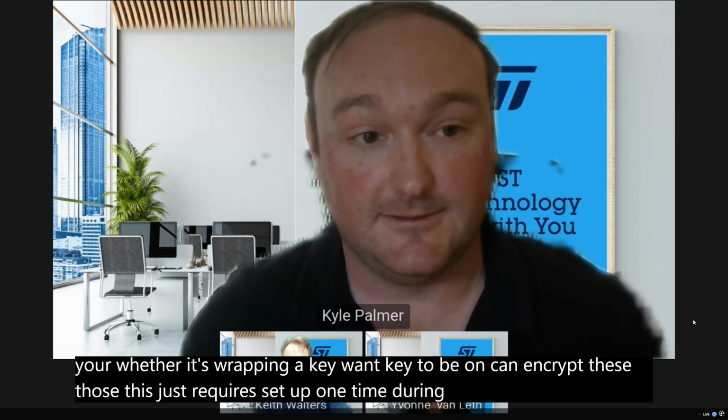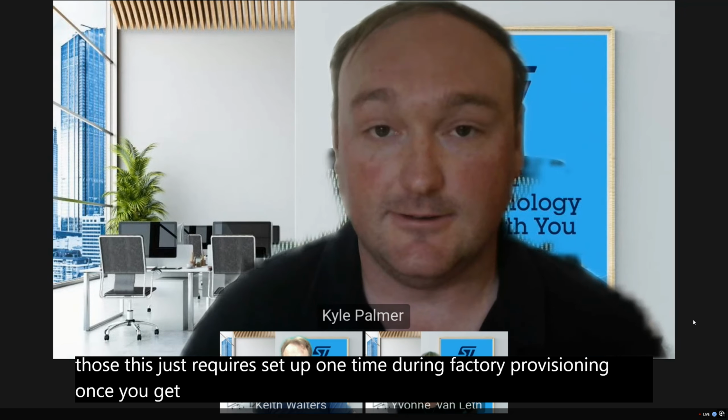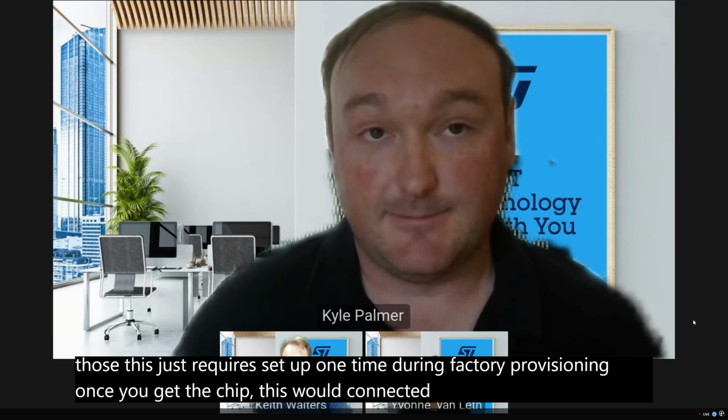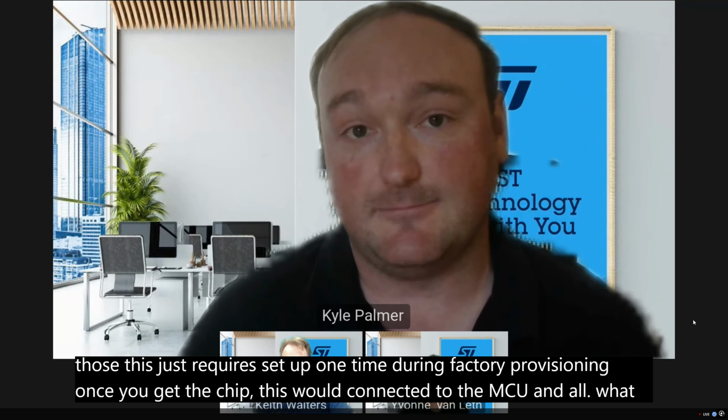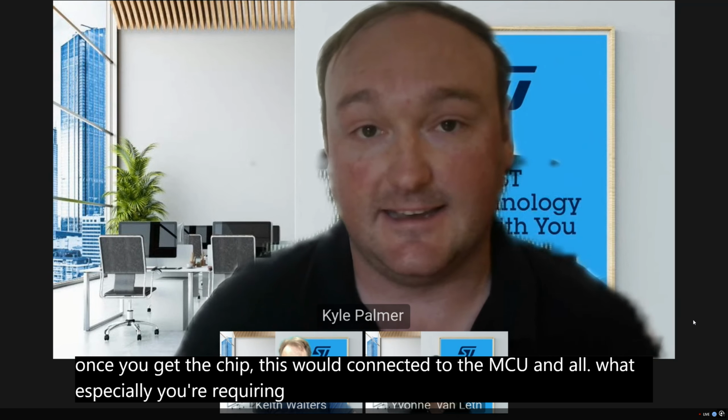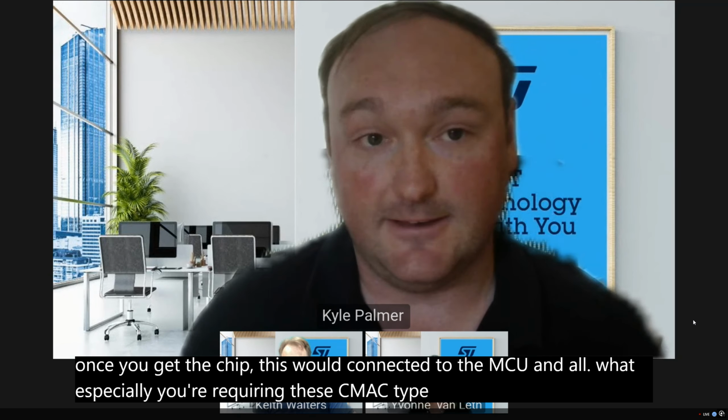Once you get the chip, this would be connected to the MCU. And also what this does, especially if you're requiring these CMAC type keys or CMAC authentication with the ST-Safe, it basically pairs the two together.